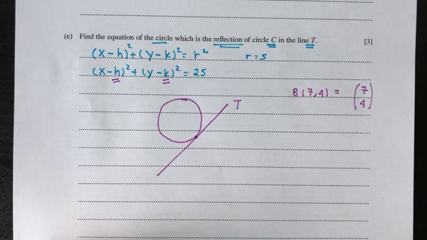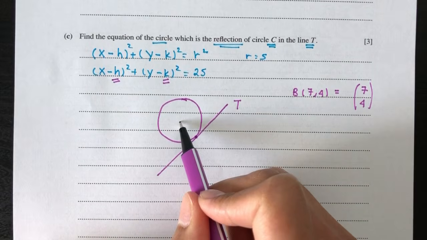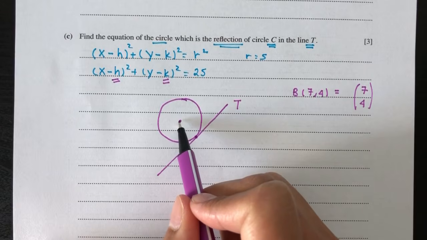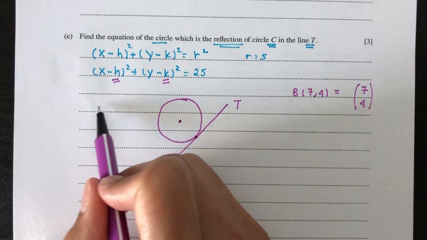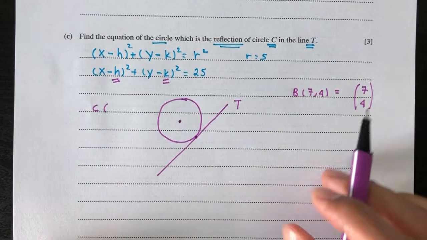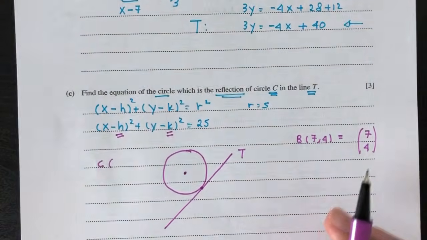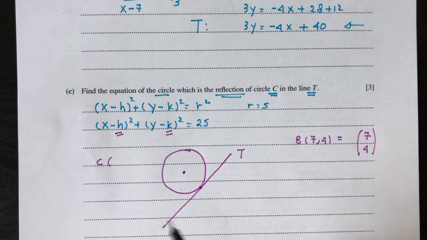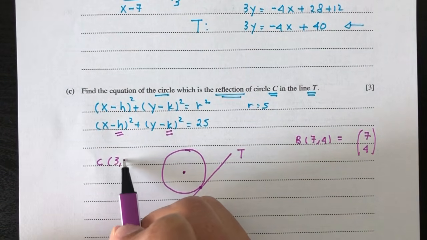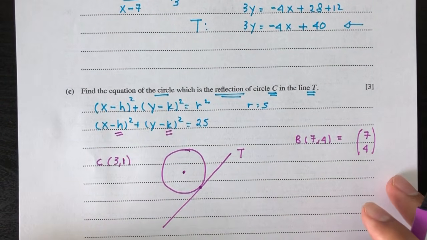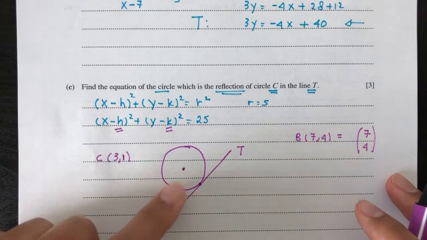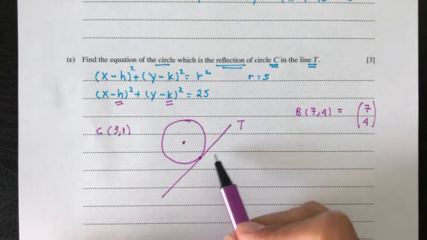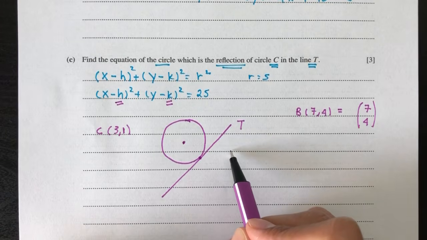Right. Now, as you know, the radius here is 5. So what is the value for the center of circle C? Let's call it center C. From the first equation, you've seen that it was (3, 1). So the center was (3, 1). That was the center of the circle C. Now, if you do a reflection in the line, you will have the same circle but on this side.